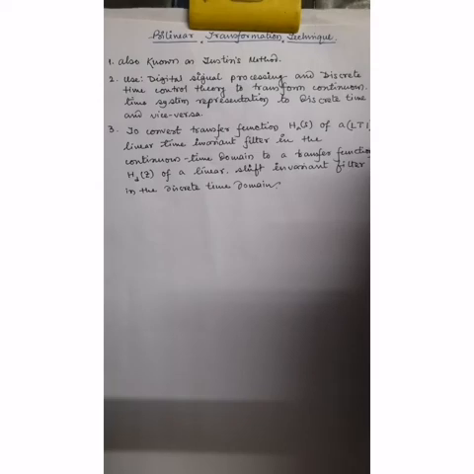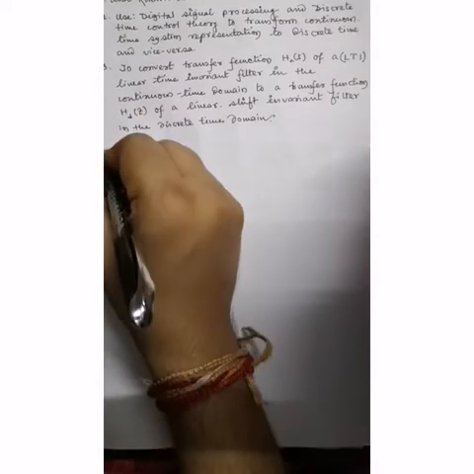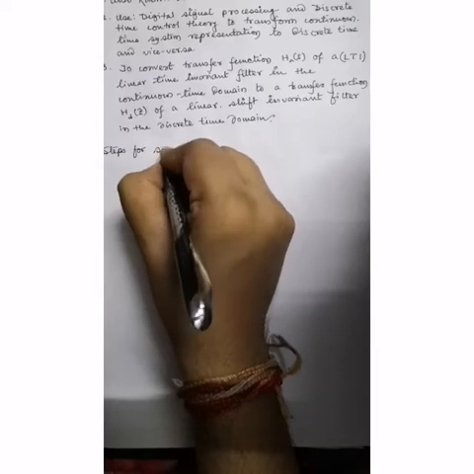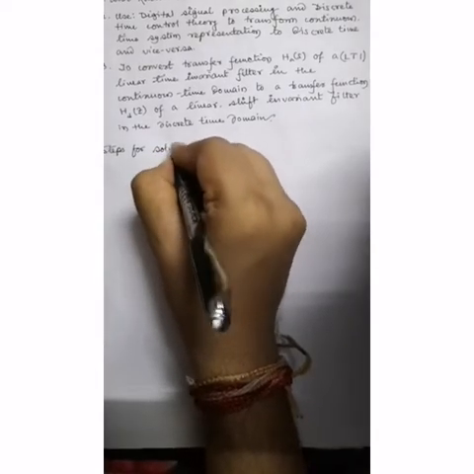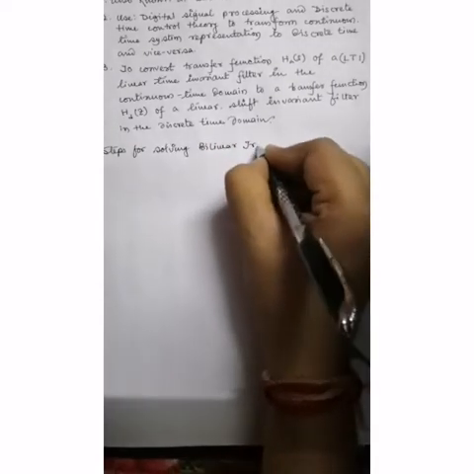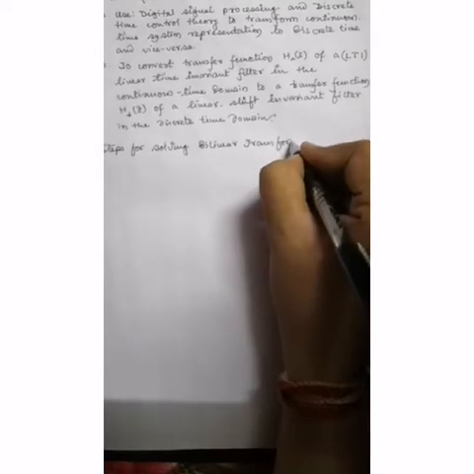So in this, the process is the method, and the prerequisite of the topic I already discussed in the last class, that is the warping and pre-warping effect. That is the prerequisite of the transformation technique based on the problem. Let's discuss the steps for solving the bilinear transform technique.